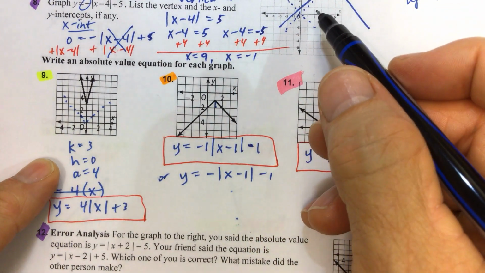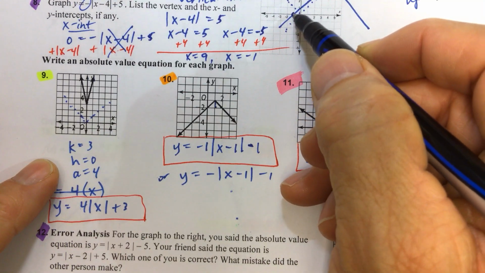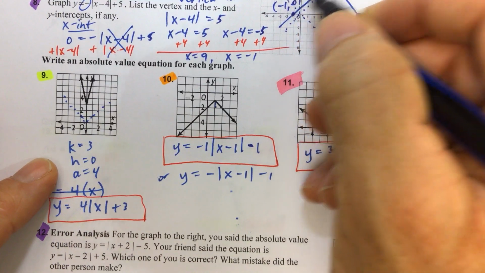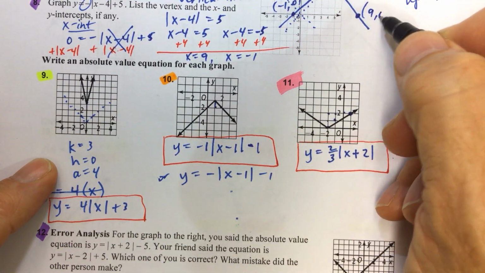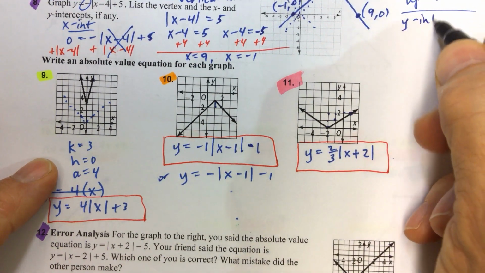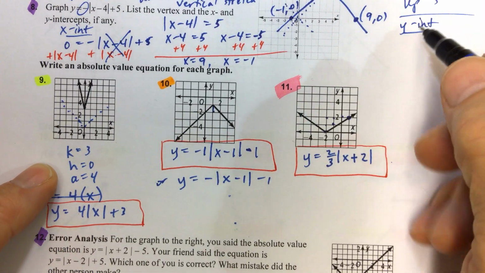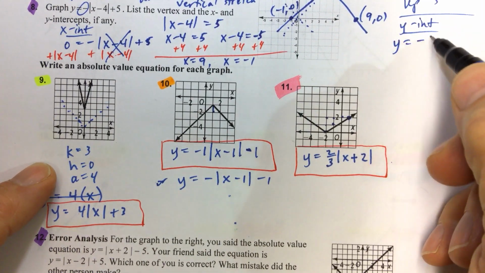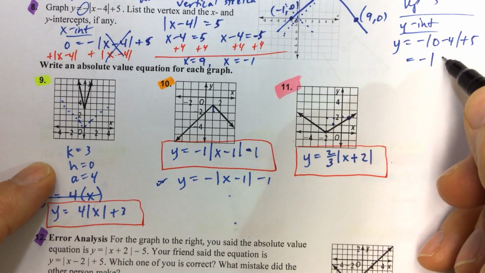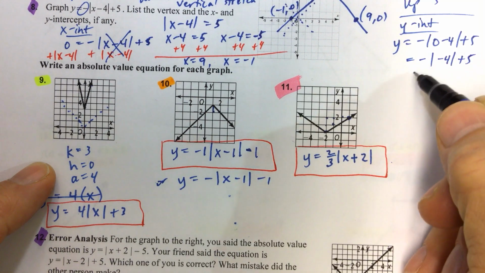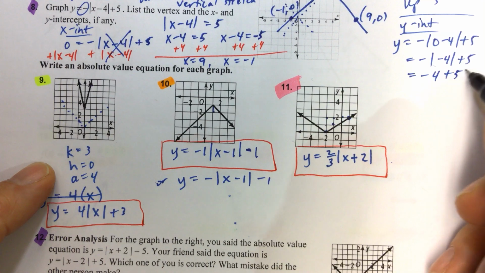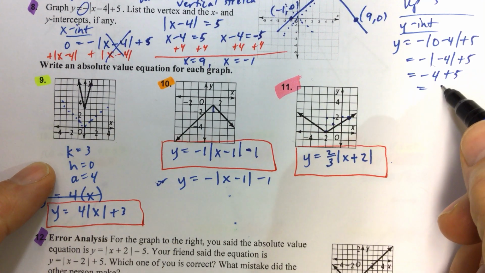So you should always check. Here I can see -1, that's reasonable, and then 9, that's also reasonable. So (-1, 0) and (9, 0), those are the x-intercepts. And the y-intercept, that's just allowing x to be equal to 0. So we go y equals the opposite of the absolute value of 0 minus 4, plus 5. Negative absolute value of -4. Careful here. The absolute value of -4 is 4. And then -4 plus 5 is 1.